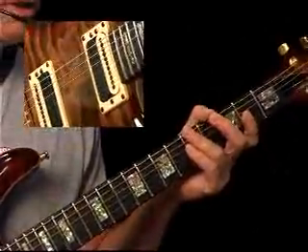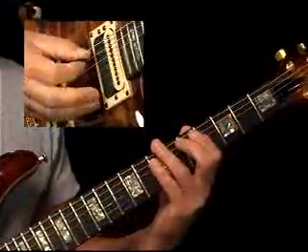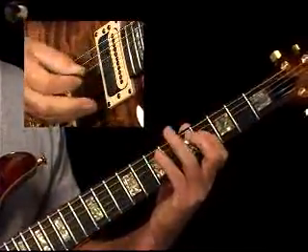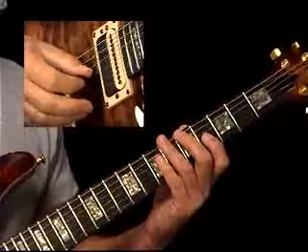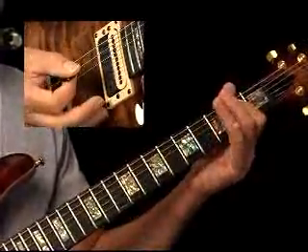Alright, let's look at example 8. You need a 6-7. In the key of D, what is 6? 1, 2, 3, 4, 5, 6. You can go up a major 6 or you can go down a minor 3rd, and that'll give you the same answer. It's a B.